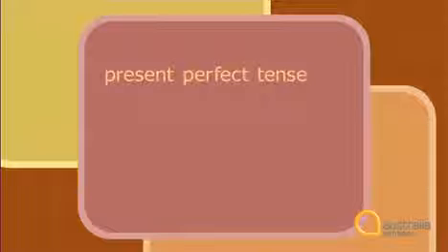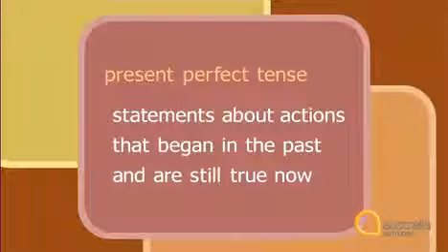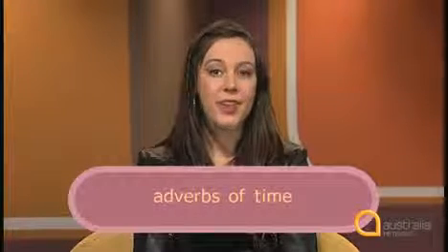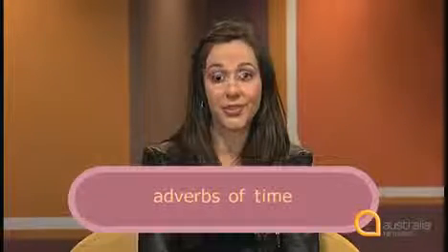So you can see that there are different adverbs of time for different uses of the present perfect. The present perfect is a difficult tense to learn. It's used in statements about actions that began in the past and are still true now. But it can take a lot of practice to get right. Using adverbs of time can be useful because they help to clarify the precise use of the tense. Practice using adverbs of time and you'll find making the right choice becomes much easier.